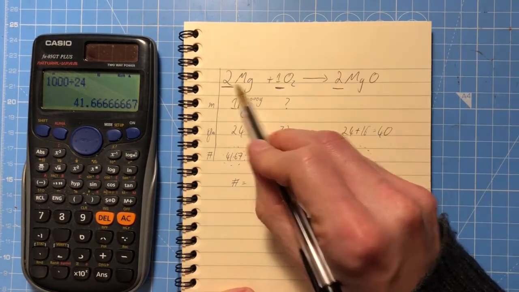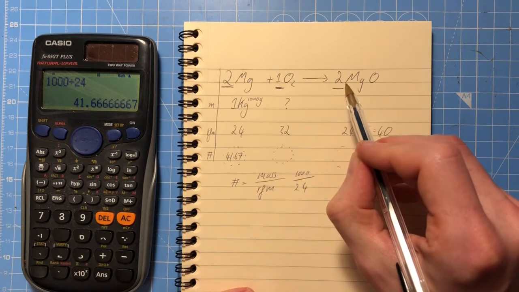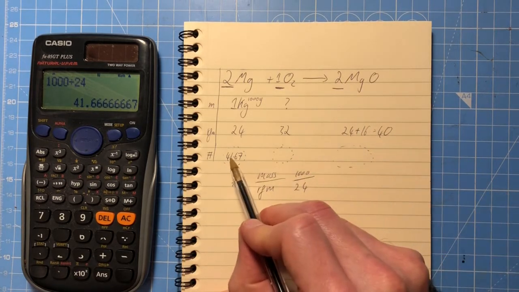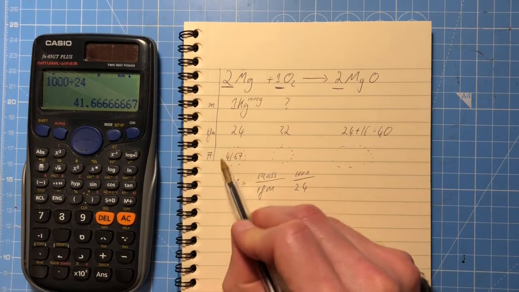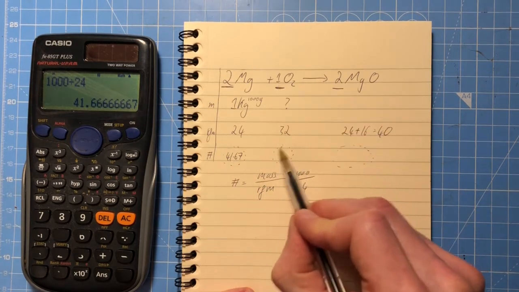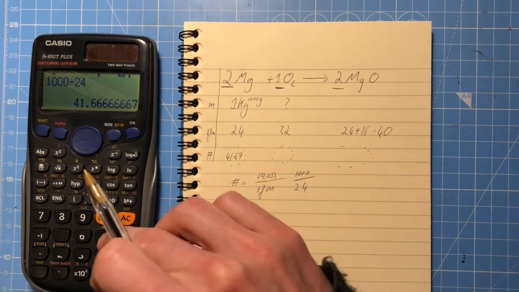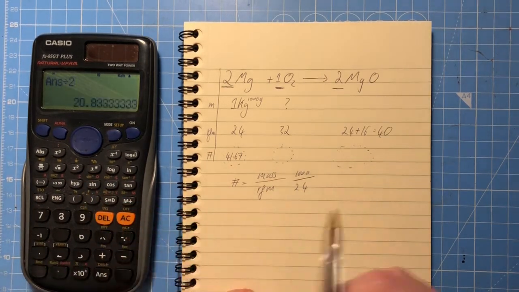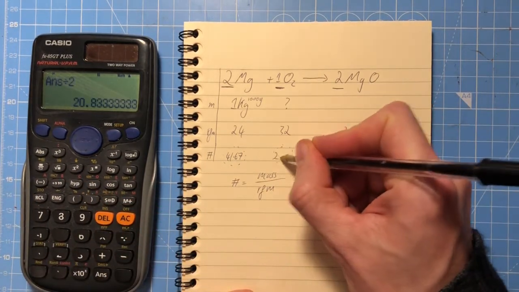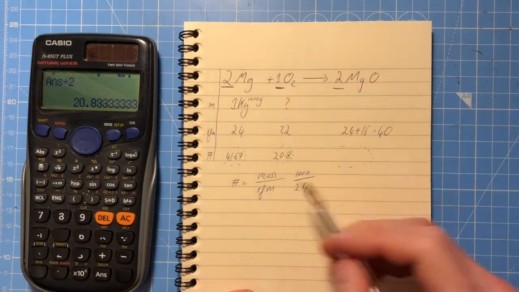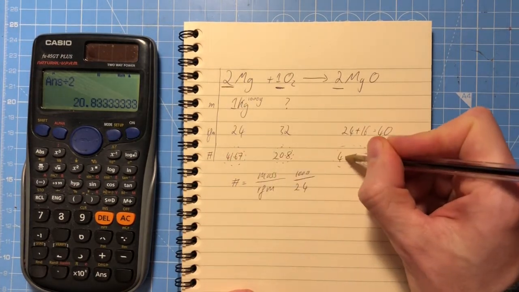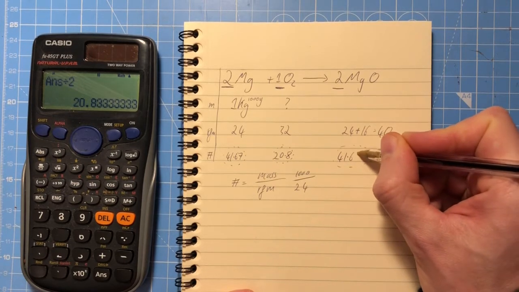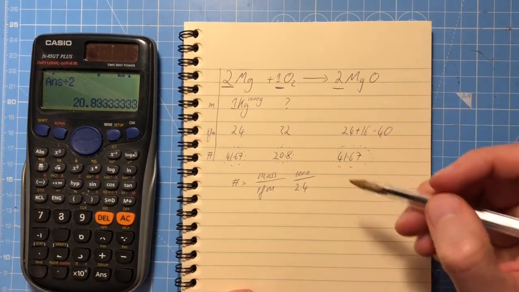And so these balancing numbers tell us the ratio for these mole numbers. So for example, if this represents 2 parts, this would represent 1 part. So 41.67 divided by 2 is 20.8. Whereas these two are both a 2, so they're going to be the same, 41.67 moles of magnesium oxide as well.